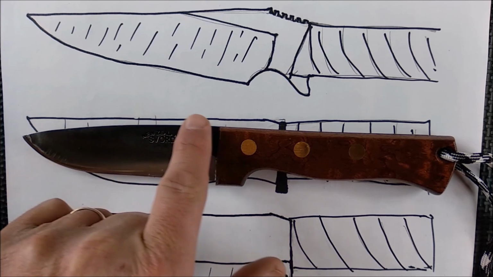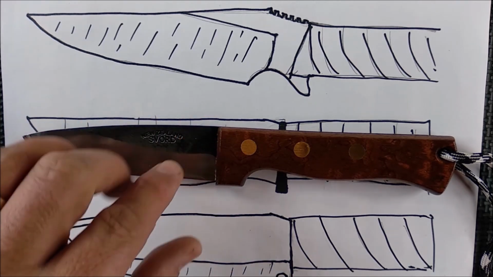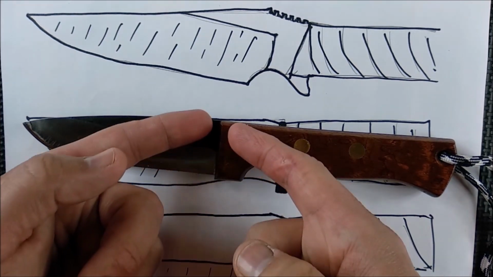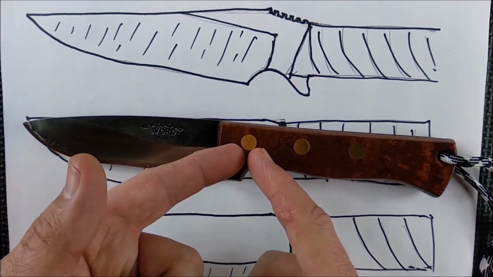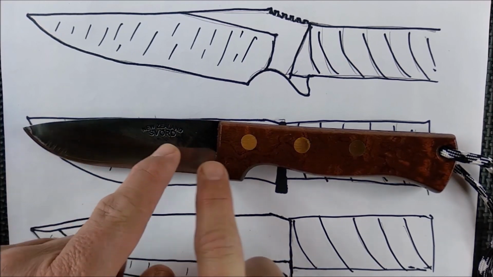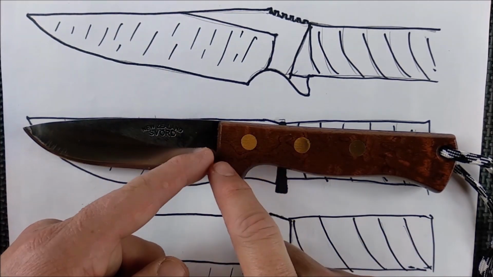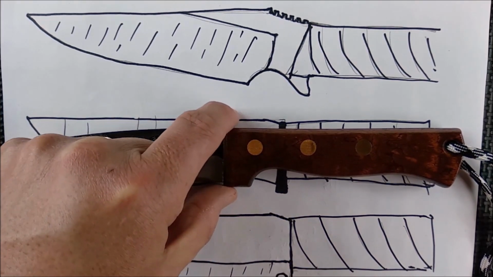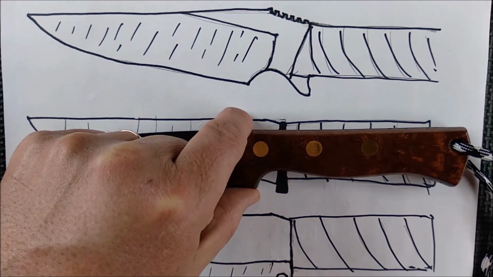I'm going to be talking about this metal part sticking out the front, not so much about this handle, although this transition area is on the metal part of the blade on some knives, and on other knives, some of these parts are on the other materials used for a handle. So we'll get into this section a little bit as well.